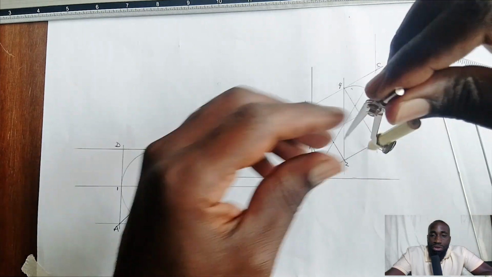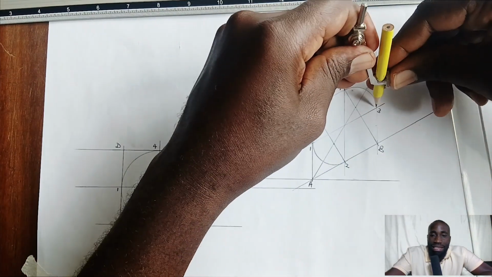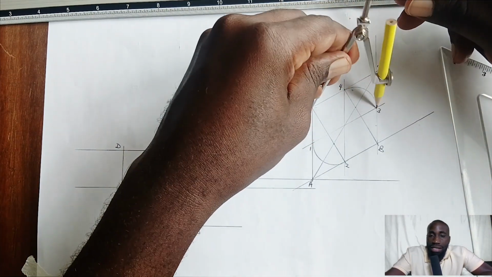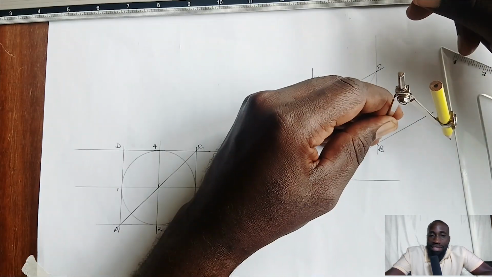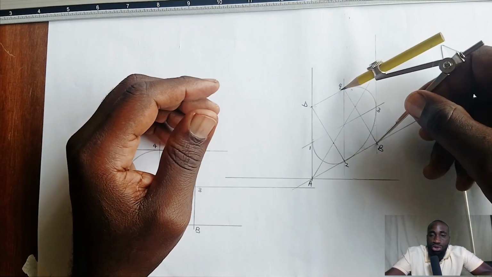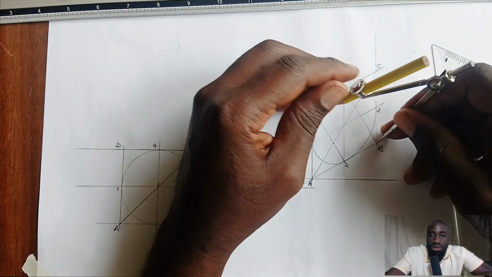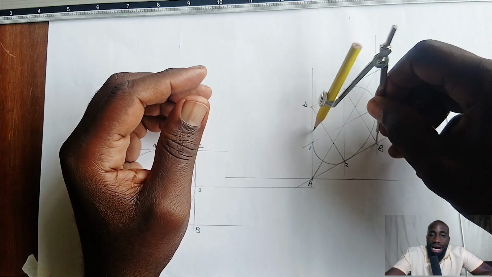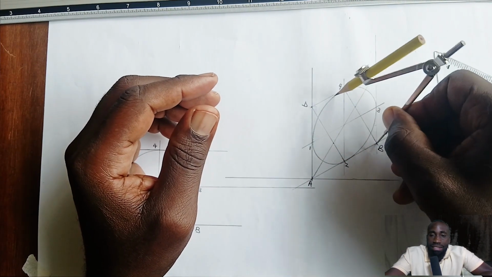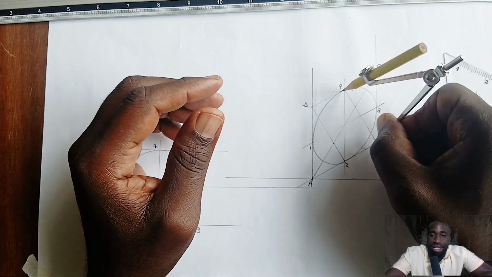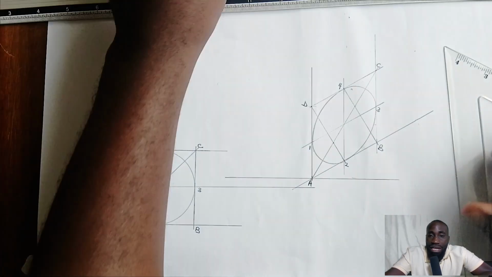But then I also join D to 2, so that I get the center that joins the arc between 2 and 1. Then for the other arcs, I just go to D and join the arc 3 to 2, then go to B and join the arc 4 to 1. It's as simple as that, and that is the start. That's the first circle that we have in isometric.